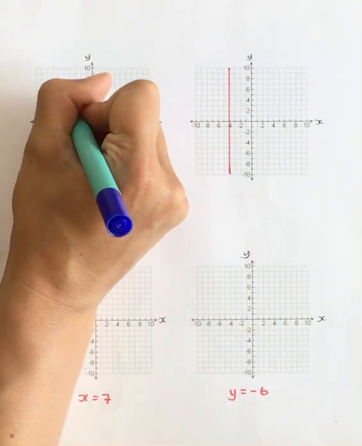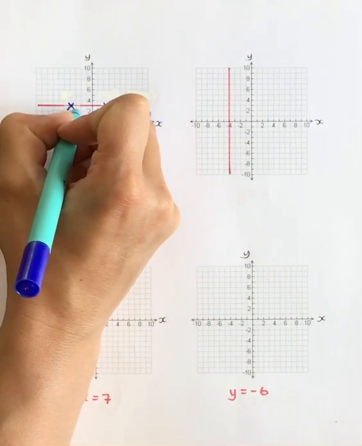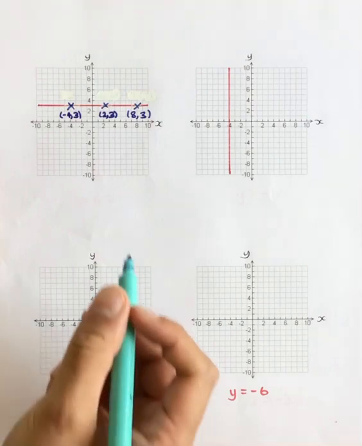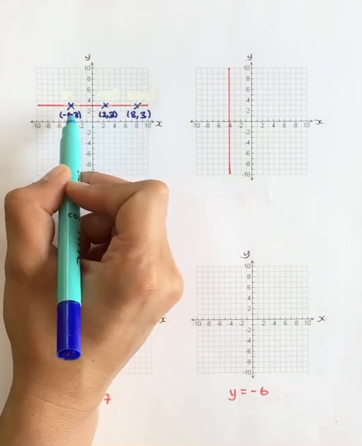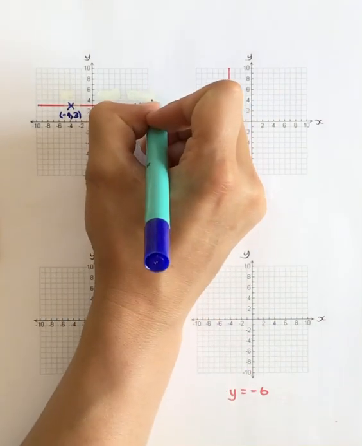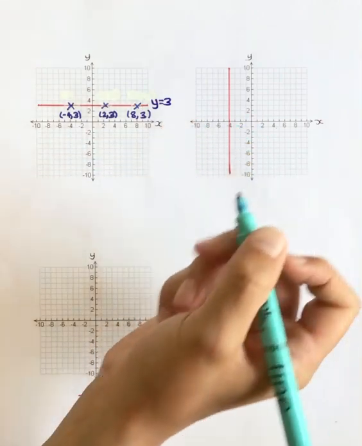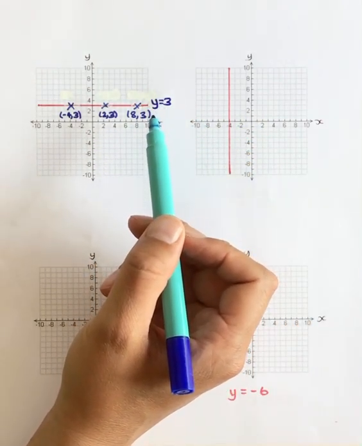And then if I look at this point here, its x coordinate is -4, its y coordinate is 3. So if we look at all of these coordinates, we notice that the y coordinate is always 3. So we would call this line y equals 3 to show the y coordinate is always 3.